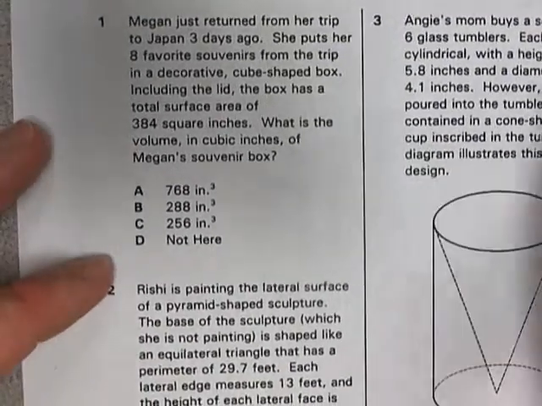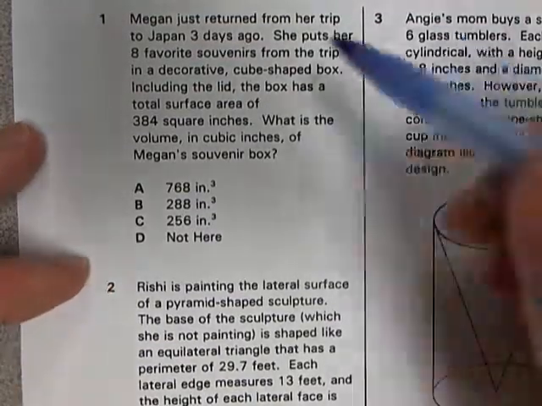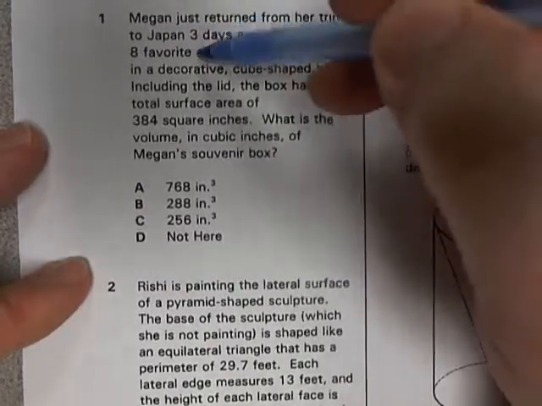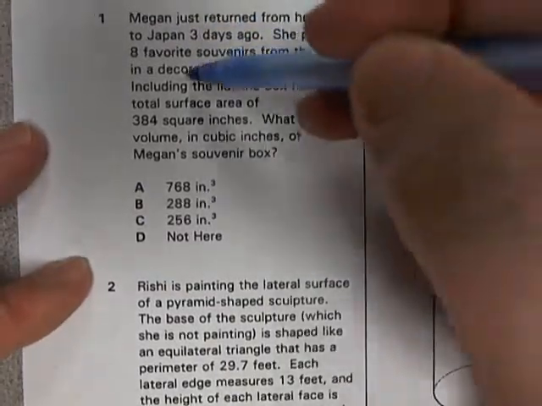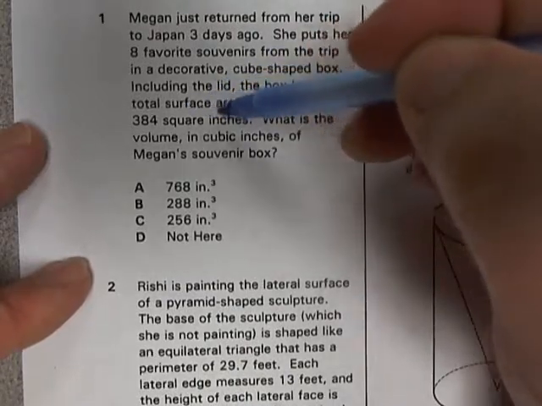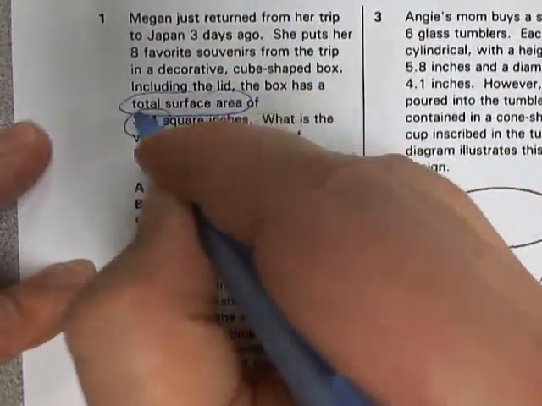Okay, let's move on to the next worksheet. Megan just returned from her trip to Japan 3 days ago. She puts her 8 favorite souvenirs from the trip in a decorative cube-shaped box, including the lid. The box has a total surface area of 384 square inches. What is the volume? So total surface area is 384.